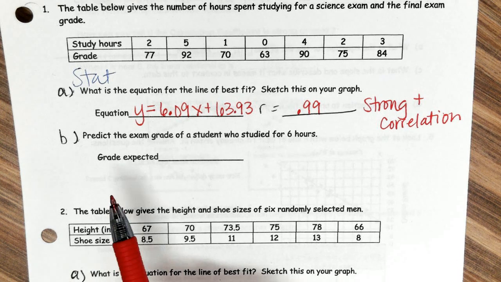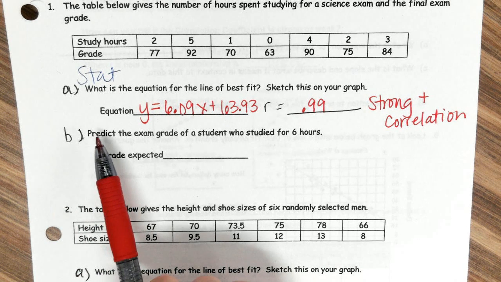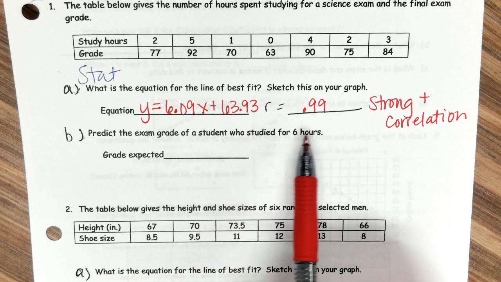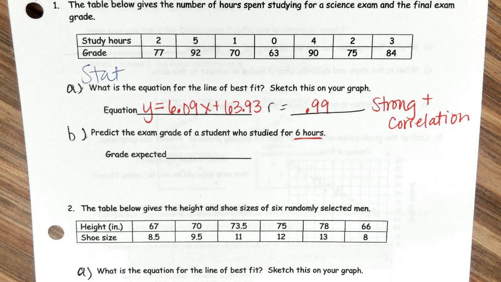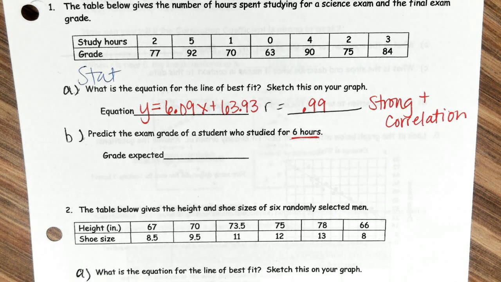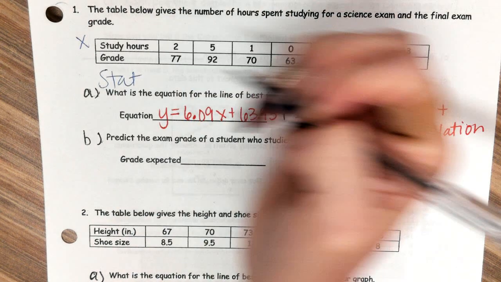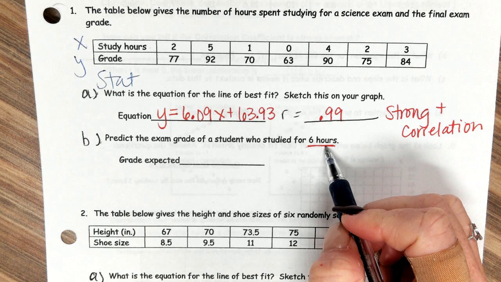Now it says you're going to use your equation to make a prediction. Predict the exam grade of a student who studies for 6 hours. Okay, so we have to realize, are we going to plug in for X or are we going to plug in for Y? Well, was hours on the X-axis or Y-axis? X, and this is hours, so I'm going to plug in for X.